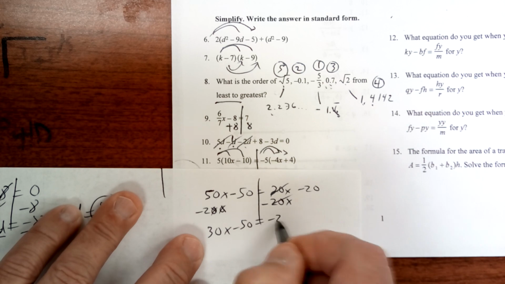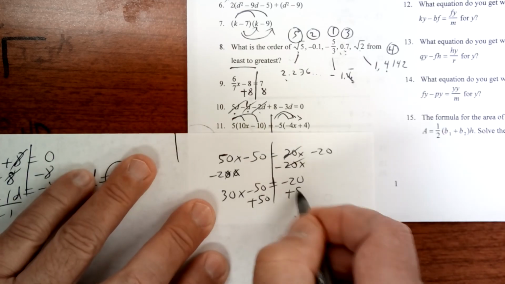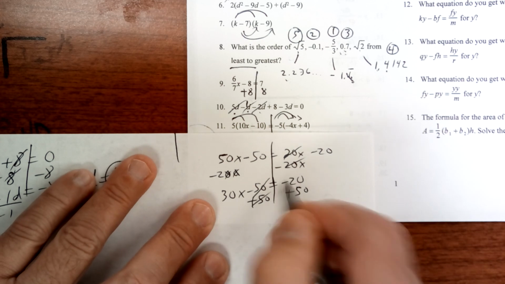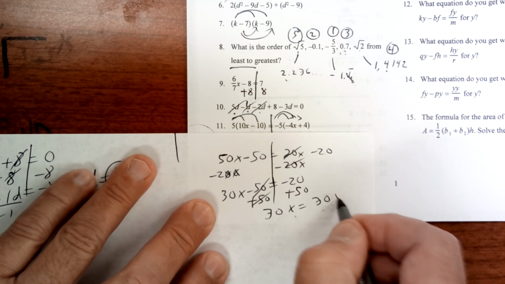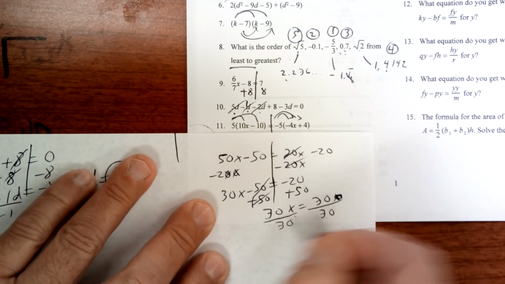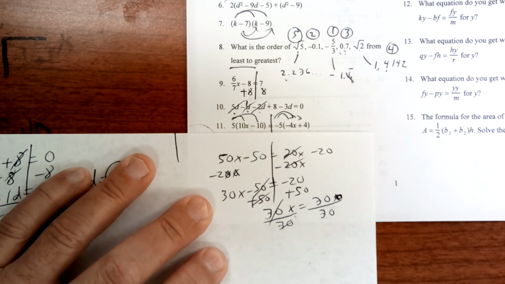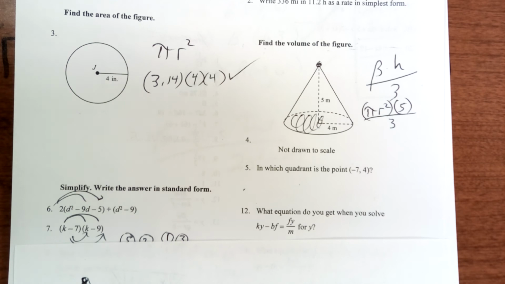And now you're going to add 20, or 50 rather, to both sides. And that's going to give you 30. And then when you divide by 30, you're going to get 1. Okay, so when you divide by 30 here, you get 1. Rework it if you have to, okay? I'll pause the video. This one right here, they want you to solve for y.